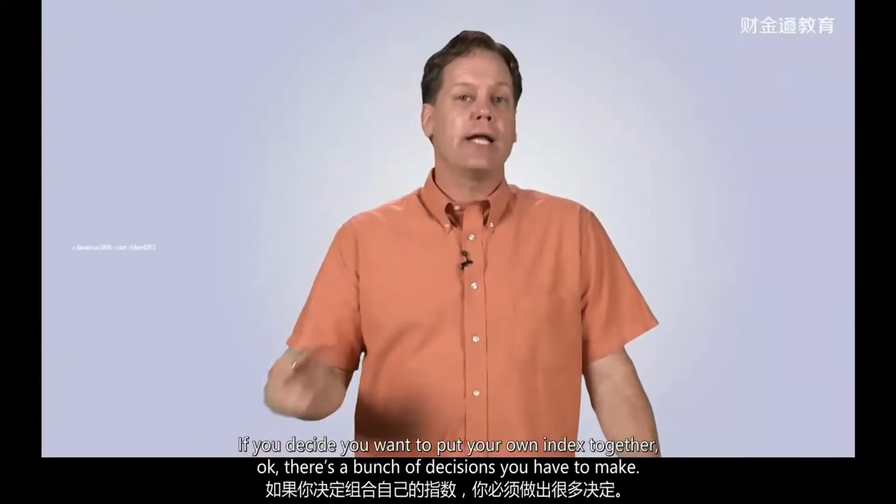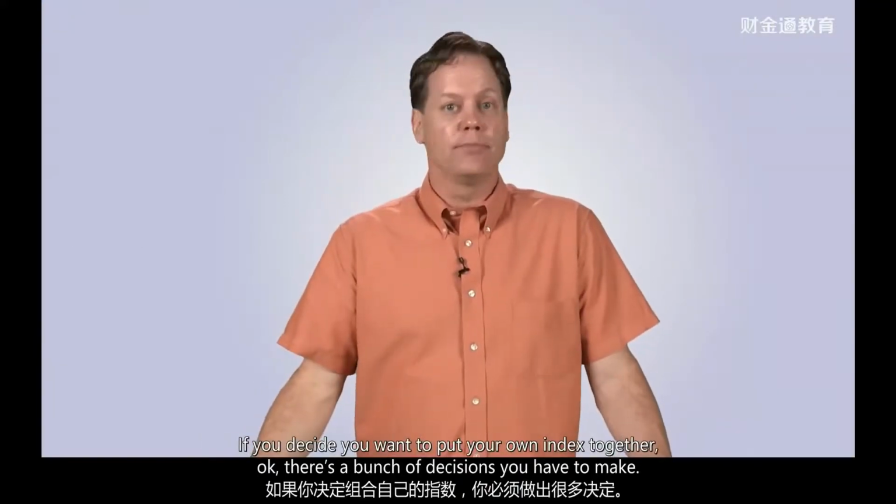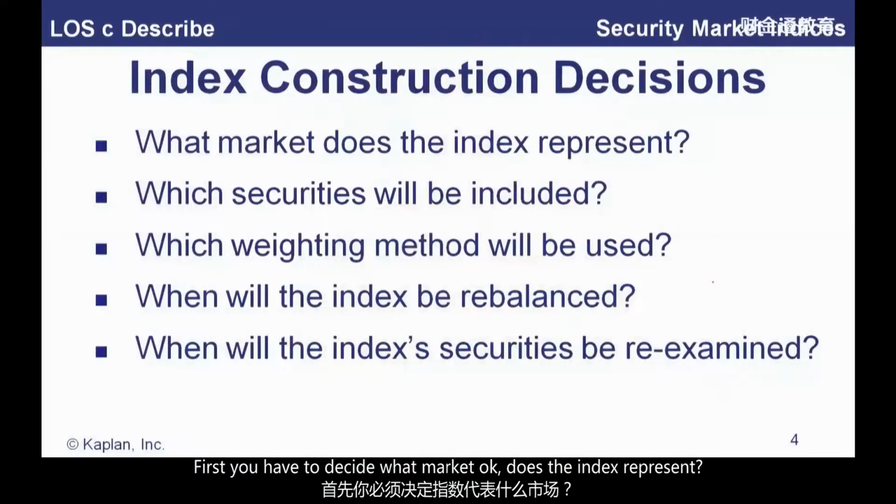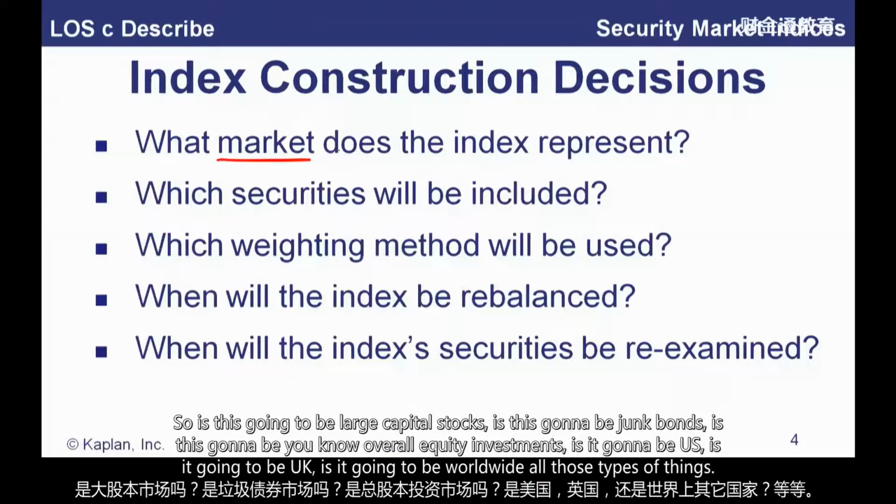If you decide you want to put your own index together, there's a bunch of decisions that you have to make. First, you have to decide what market the index represents. Is this going to be large cap stocks? Is it going to be junk bonds? Is it going to be overall equity investments? Is it going to be U.S.? Is it going to be U.K.? Is it going to be worldwide? All those types of things.